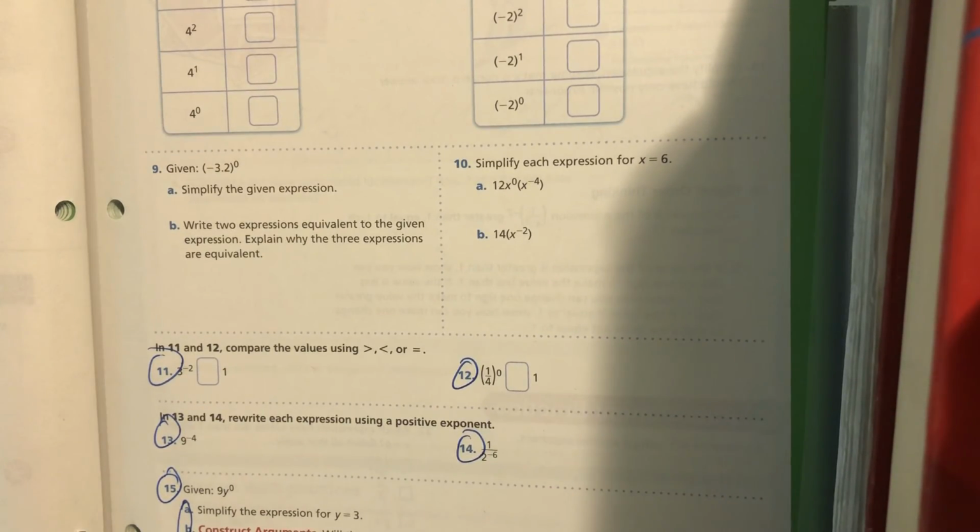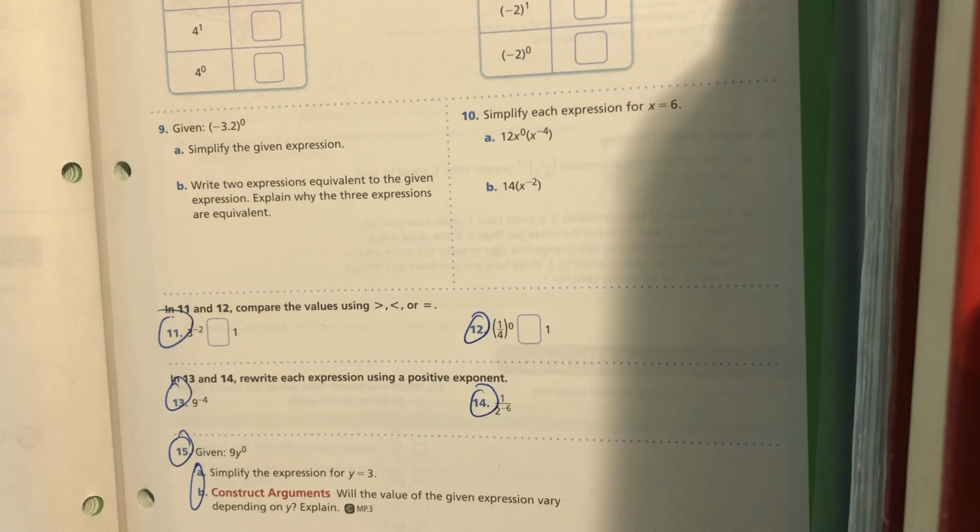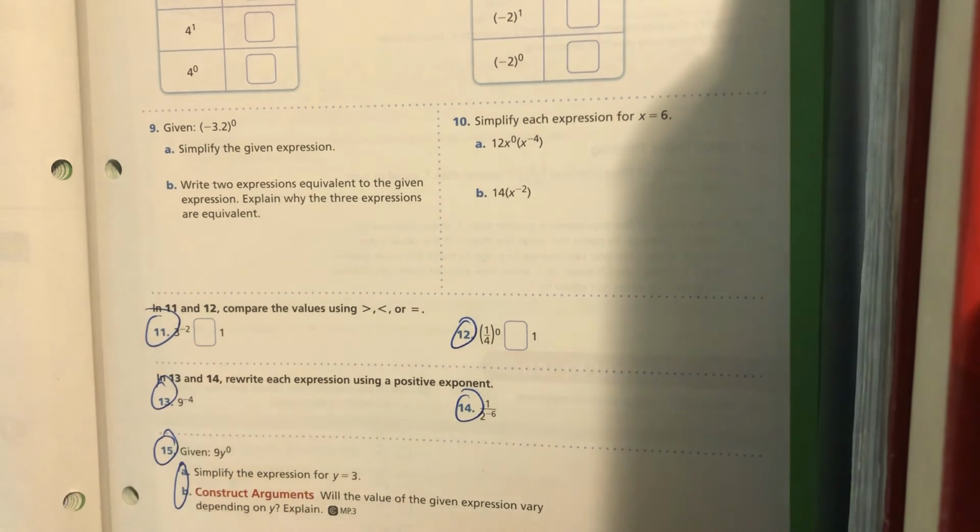Okay? So it's 6 on page 48, and then 7, 8, and then 11, 12, 13, 14, 15, A and B on page 49. That is your assignment for Wednesday.